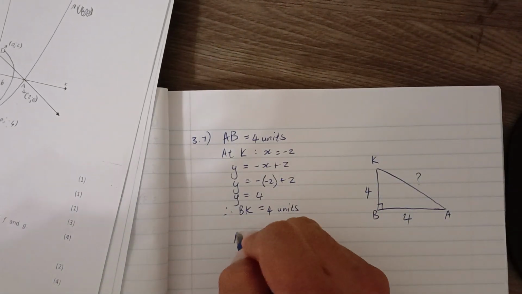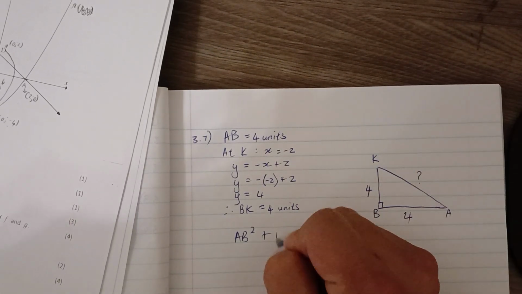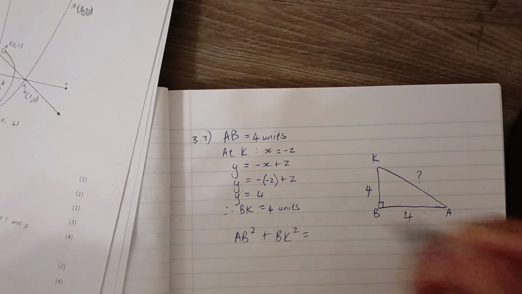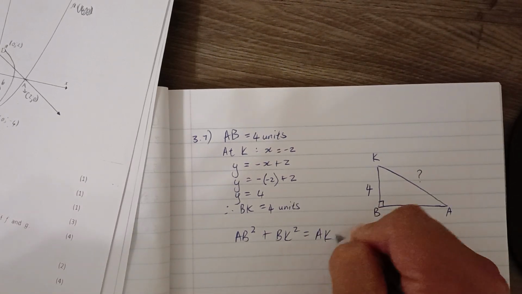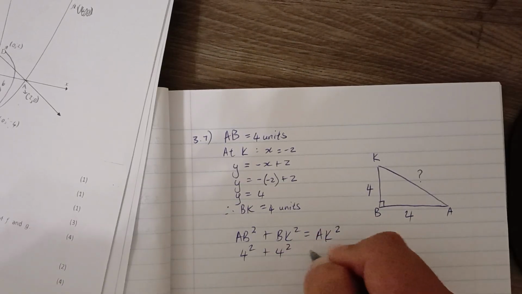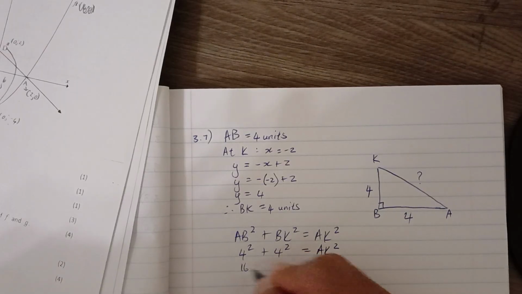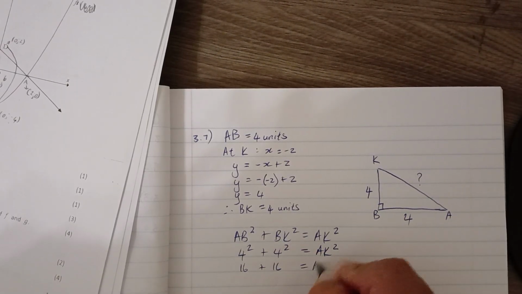So I can say AB squared plus BK squared is equal to AK squared. So 4 squared plus 4 squared is equal to AK squared. 4 squared is 16 plus 16 is equal to AK squared. That's 32.